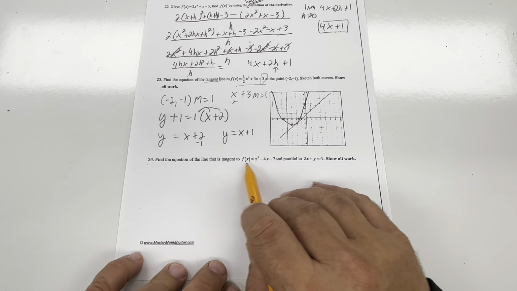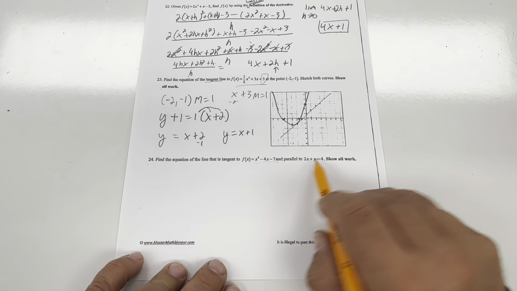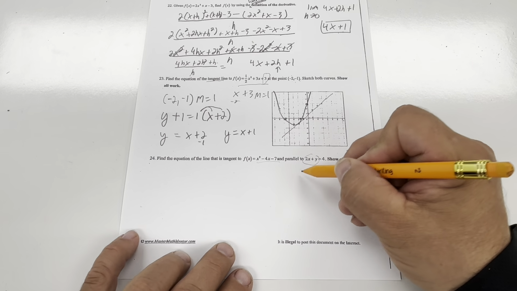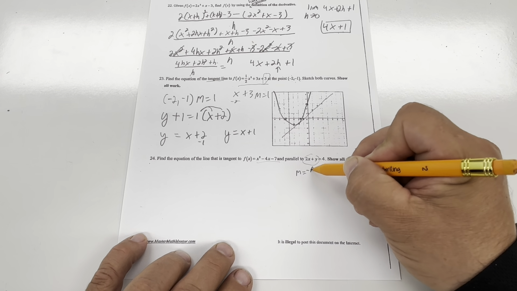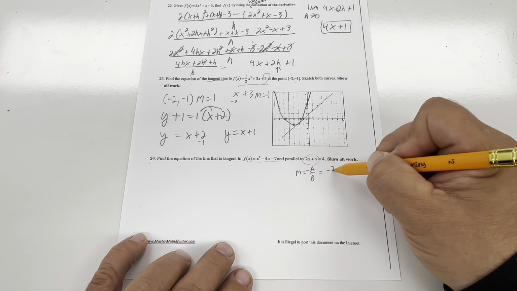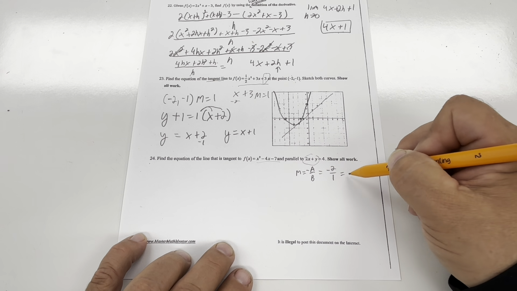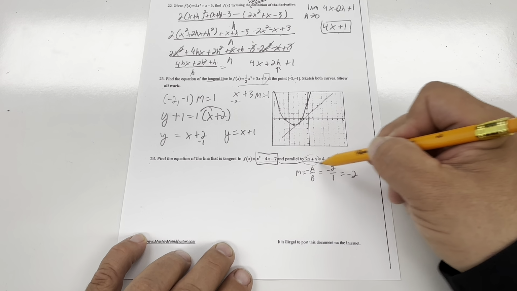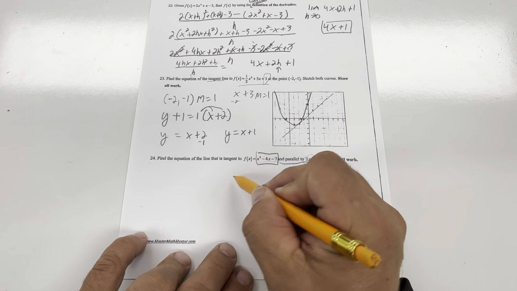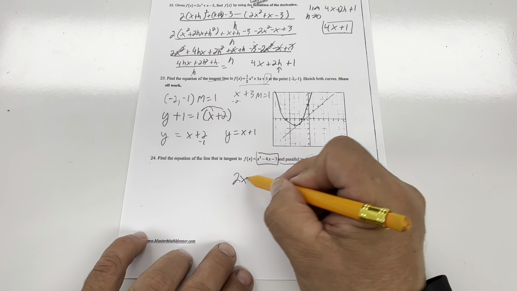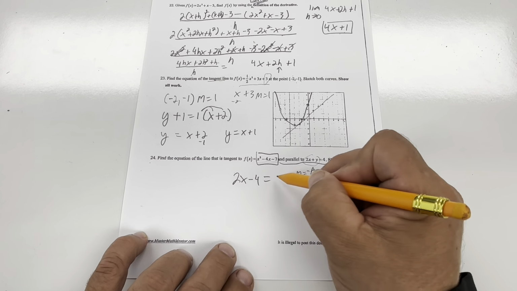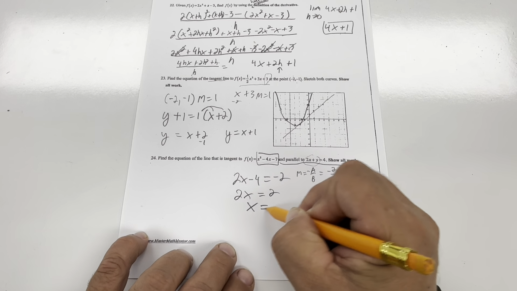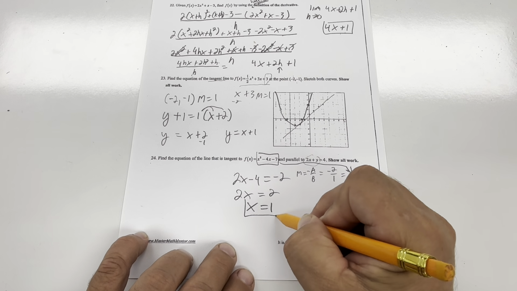Find the equation of the tangent line to this and parallel to that. So the slope of this is going to be the opposite of A over B. So that would be negative 2 over 1, or equals negative 2. So I'm going to take the derivative of this and set it equal to negative 2. So 2x minus 4 equals negative 2. 2x equals 2. x equals 1. So I have x equals 1.